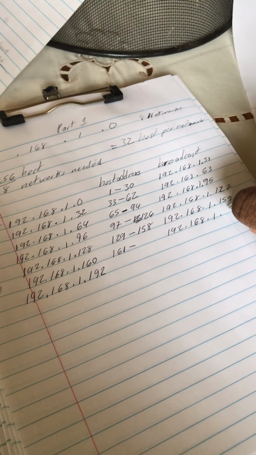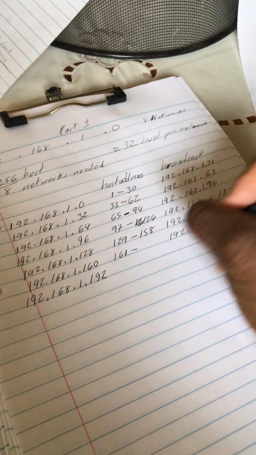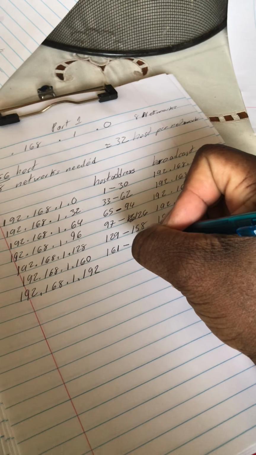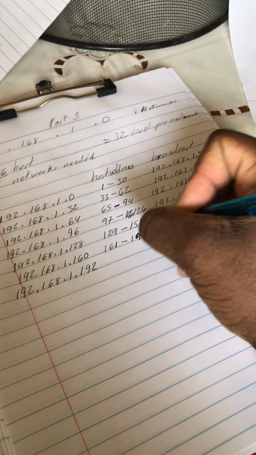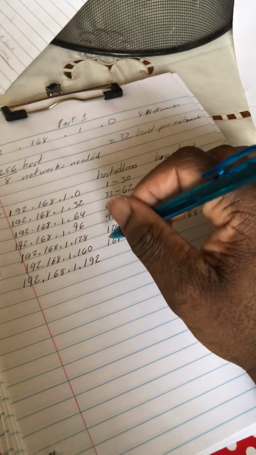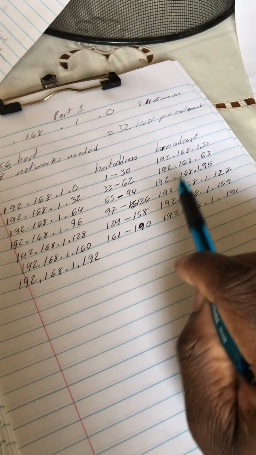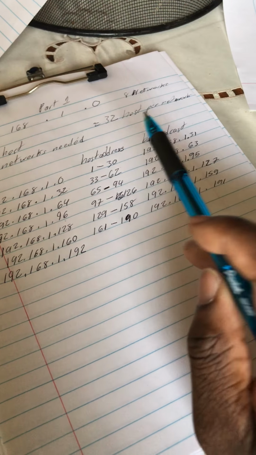So 1 less than 192 gives you 191 for this broadcast address, and 1 less than the broadcast address would be 190, the end of this total IP range. If you check it, each of these has 30 hosts you can accommodate, and 2 addresses not assignable.